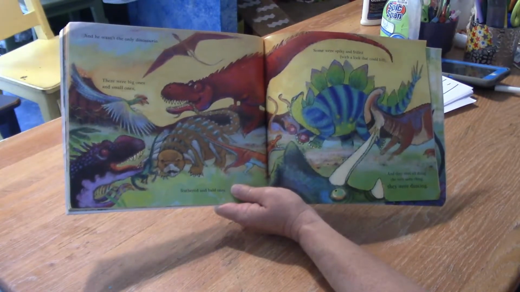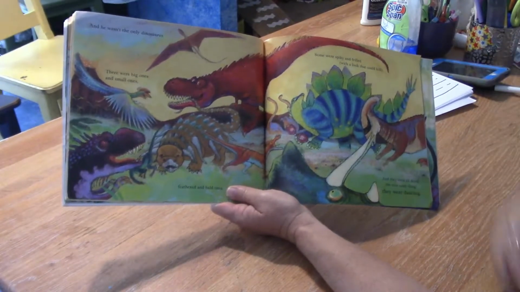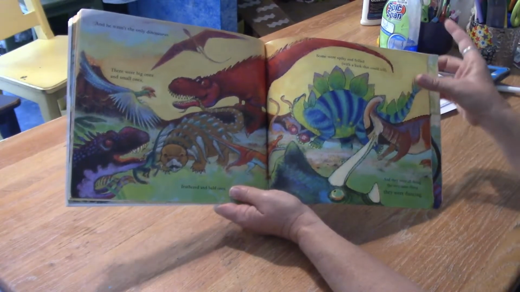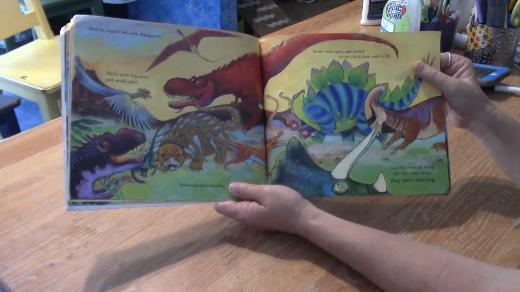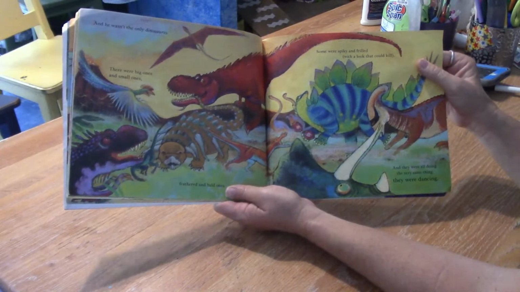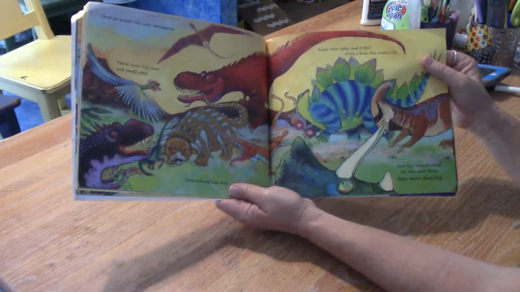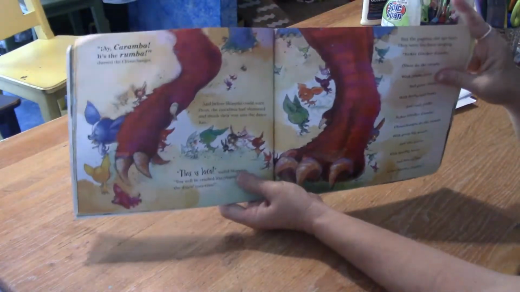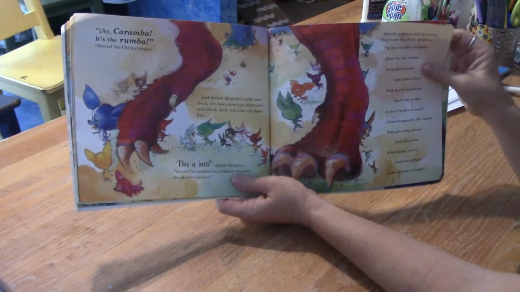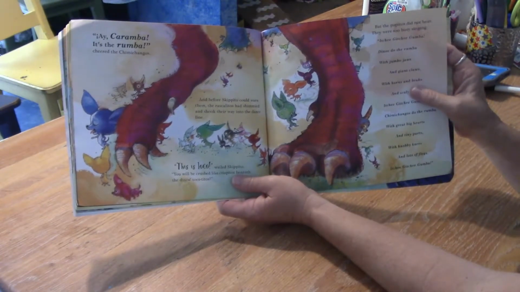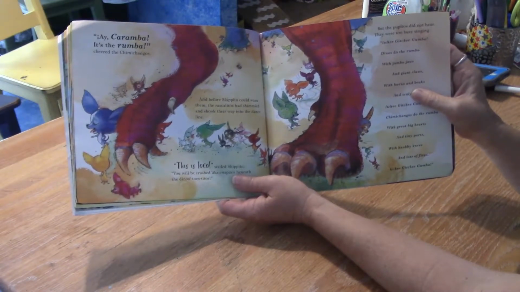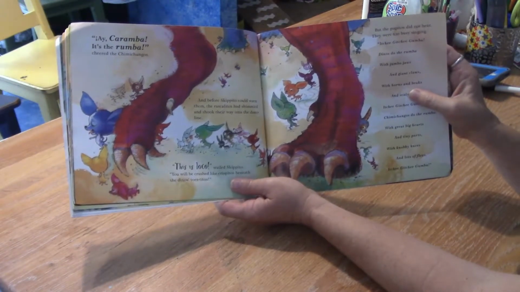And he wasn't the only dinosaurio. There were big ones and small ones, feathered ones and bald ones. Some were spiky and frilled with a look that could kill. And they were all doing the very same thing. They were dancing. Dancing dinosaurios. "Ay caramba, it's the ramba!" cheered the chimichangos. And before Skipito could warn them, the rascalitos had shimmied and shook their way into the dance line.